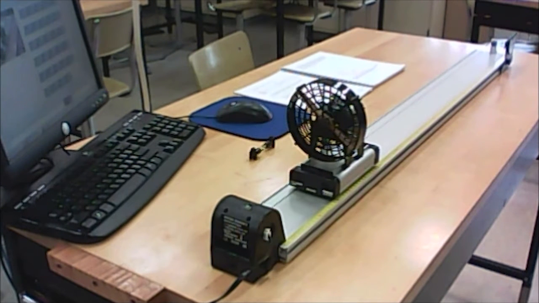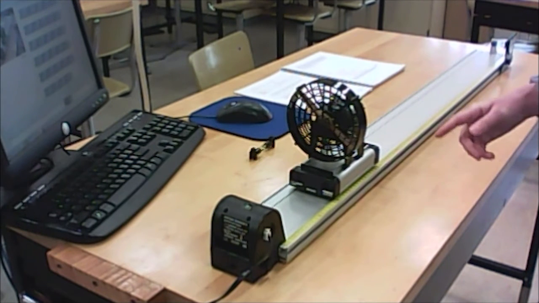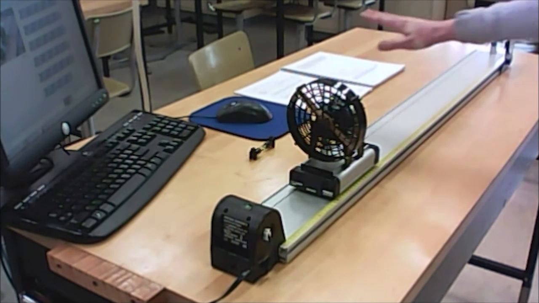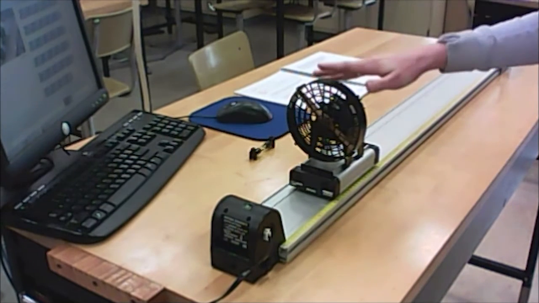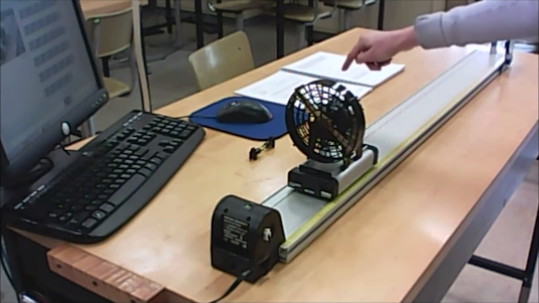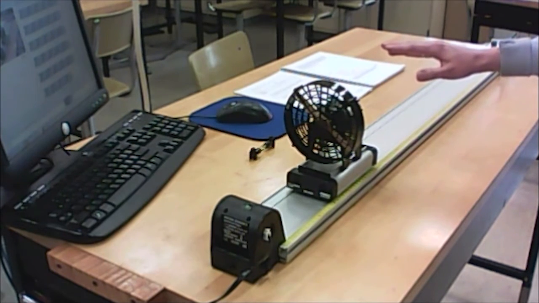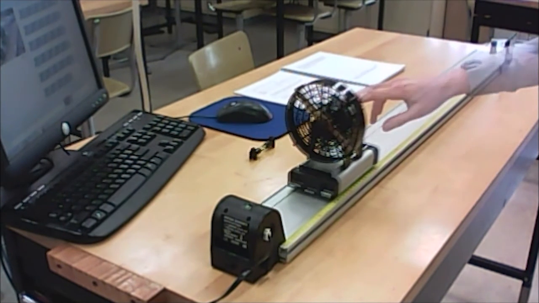Now question 1a says if the fan cart starts at rest at the origin and accelerates to the right, that is in the positive direction relative to the sensor, describe how the position and the velocity of the cart will change. So question A is asking you about what the cart will do. Question B is going to ask you what the graphs do, so what the graphs theoretically will look like. So try not to get those mixed up.